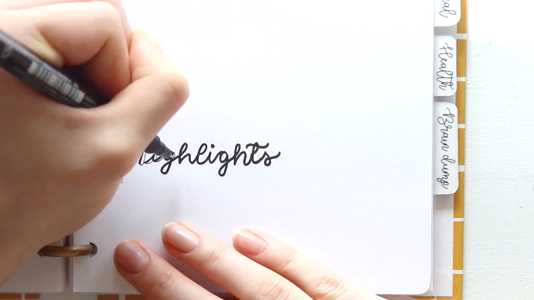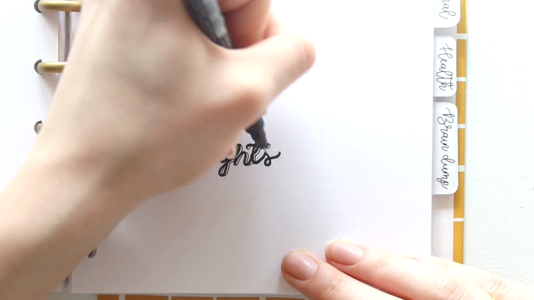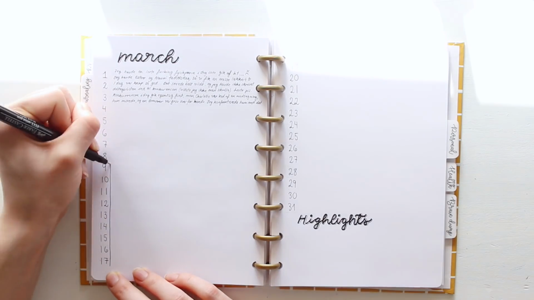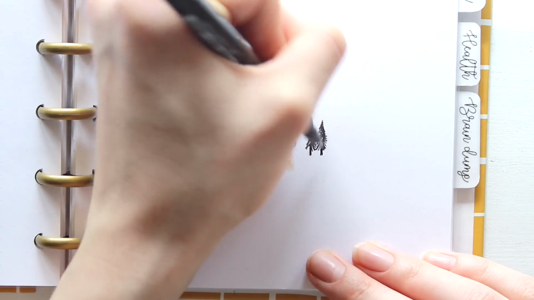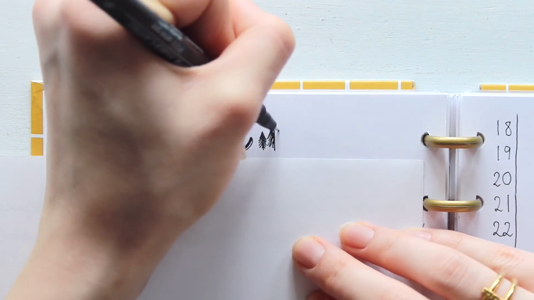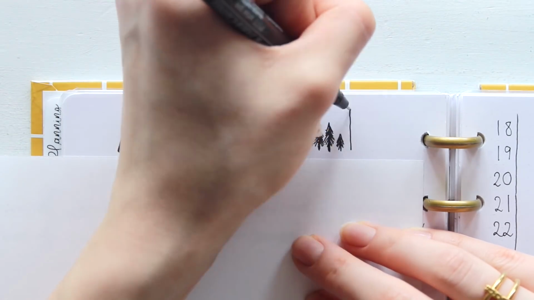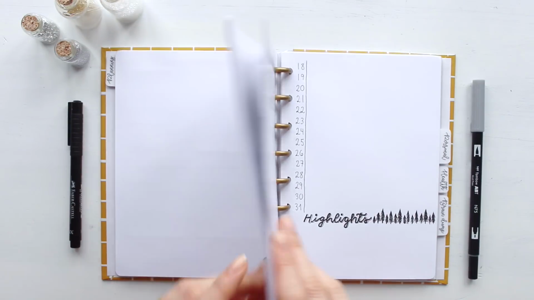So I'm just having the month at the top and then doing this highlight section at the bottom, and then of course giving 2 dots for every single day, so that I have the opportunity of writing 2 lines per day. To put the theme into the setup, I just did these trees going out from the 2 different headers, and that is basically it.